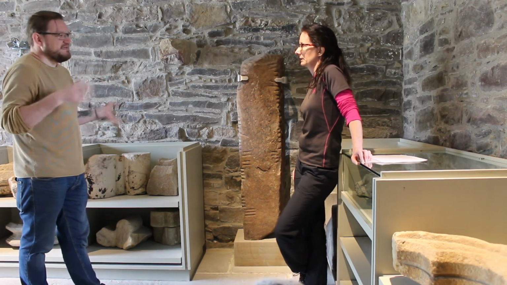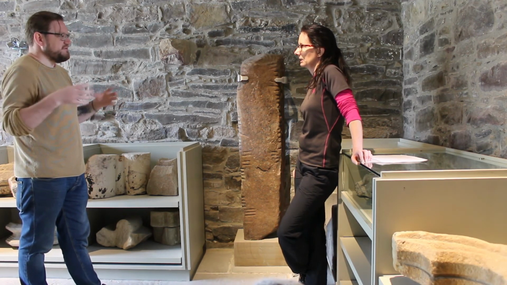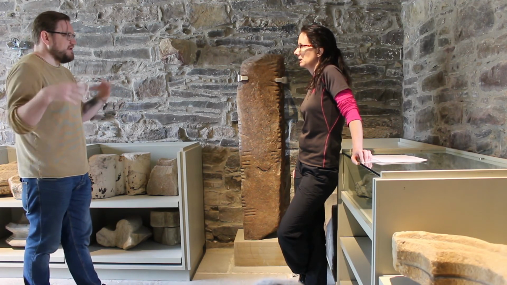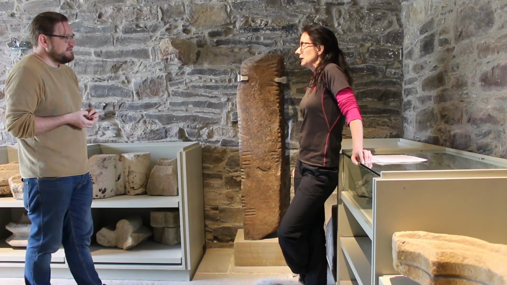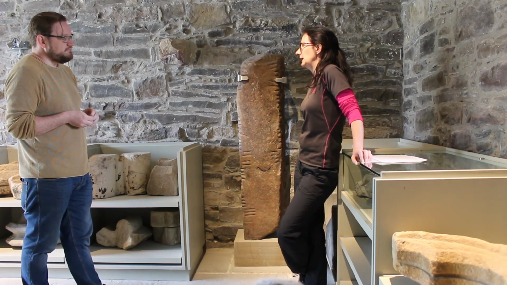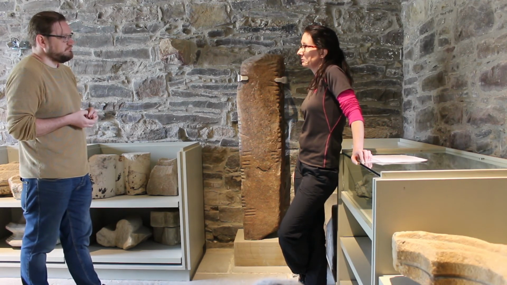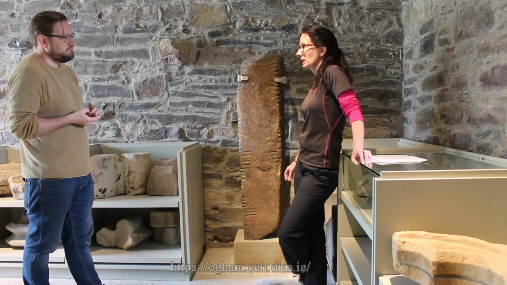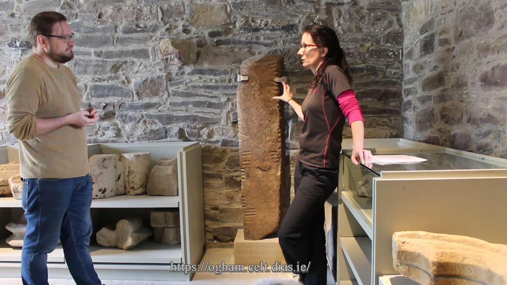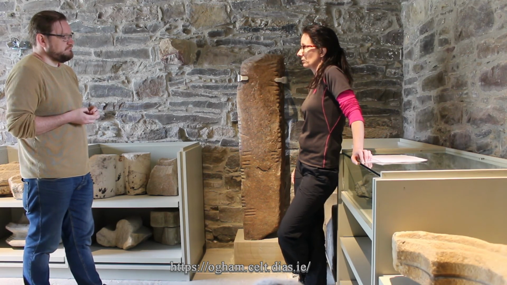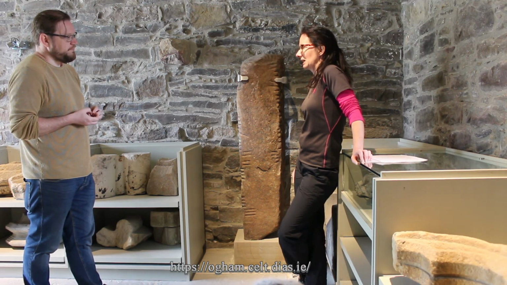Is there anything to say that maybe those Oghams are being carved by the same kin group or by a local kind of grouping of tribes? It's hard to say. There's nothing definite in the actual inscriptions themselves that can link them. But Ogham stones in general do tend to appear in clusters, in locations around the country. So, you know, it does happen, but it's hard to say how related they are.